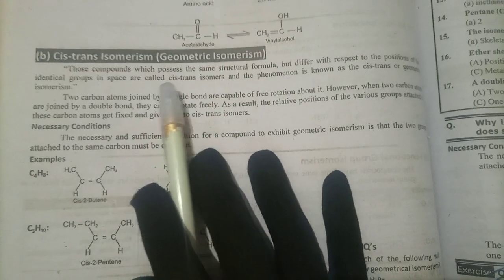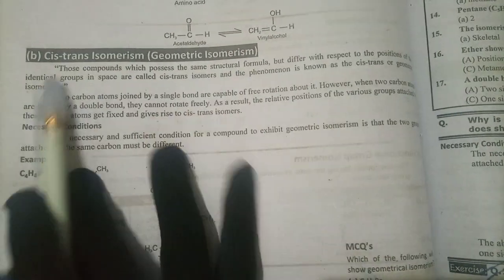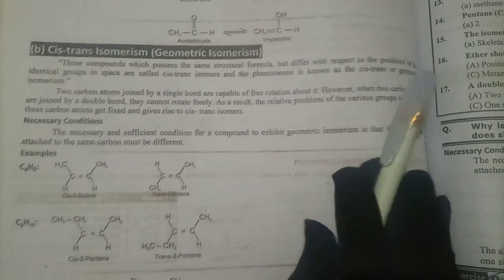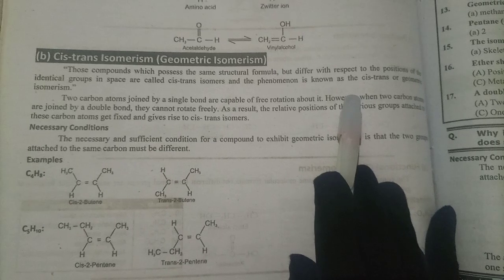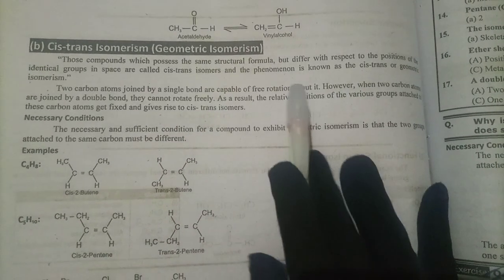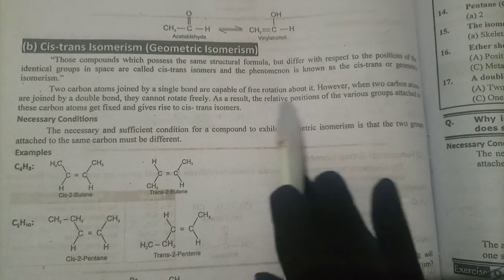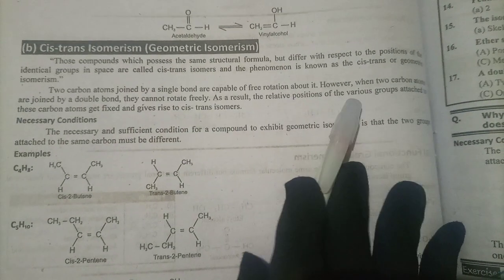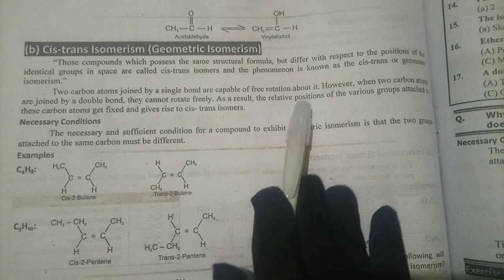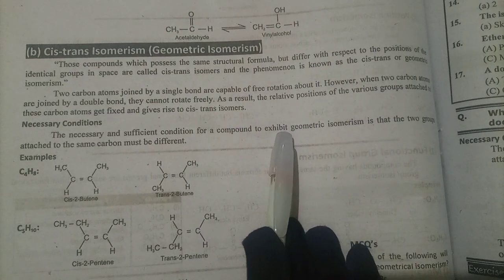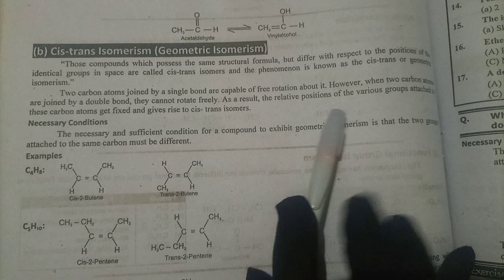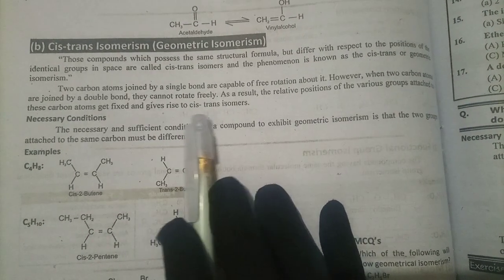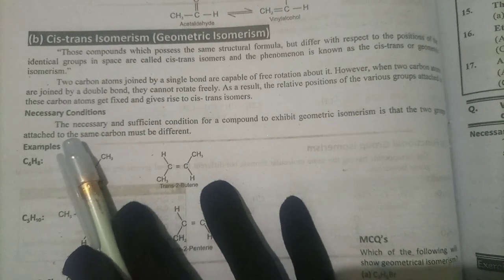Cis-trans isomerism, which is also known as geometric isomerism: compounds which possess the same structural formula but differ with respect to the position of identical groups in space are called cis-trans isomers, and the phenomenon is known as cis-trans or geometric isomerism. Two carbon atoms joined by a single bond are capable of free rotation about it. However, when two carbon atoms are joined by a double bond, they cannot rotate freely. As a result, the relative positions of the various groups attached to these carbon atoms get fixed and give rise to cis-trans isomers.